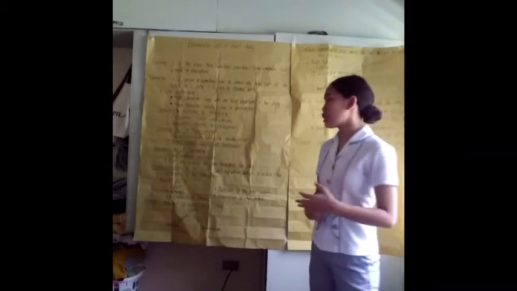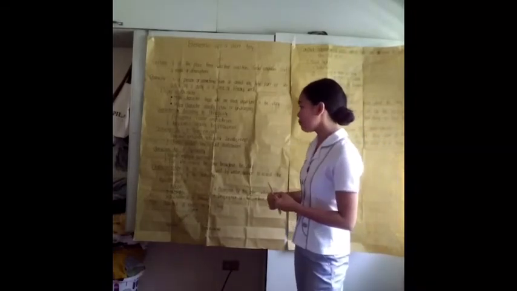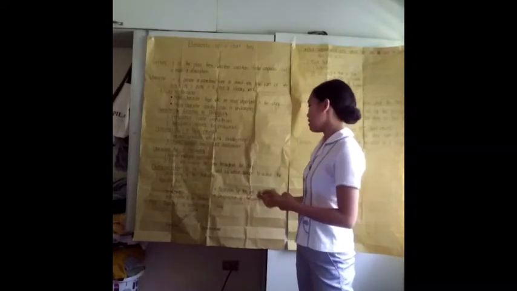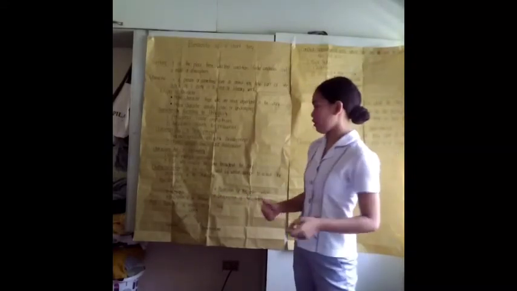So characterization is the method used by the writer or the author to reveal the personality of the characters. The personality of the characters can be revealed according to the action of the character, thoughts of the characters, description of the character, description of the other character, and the description of the author.